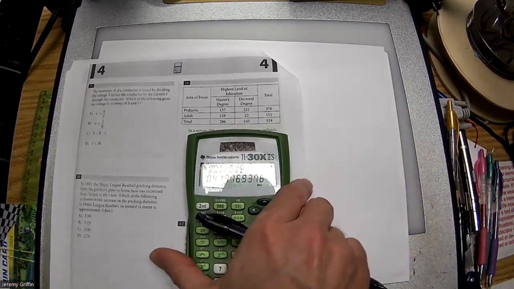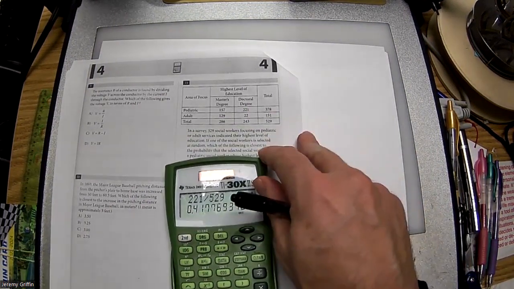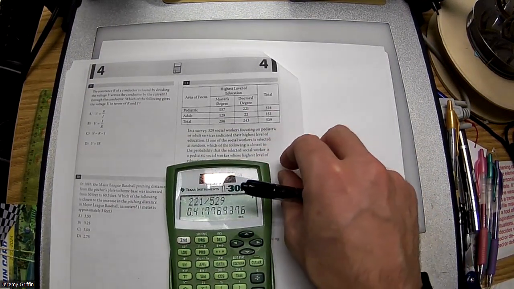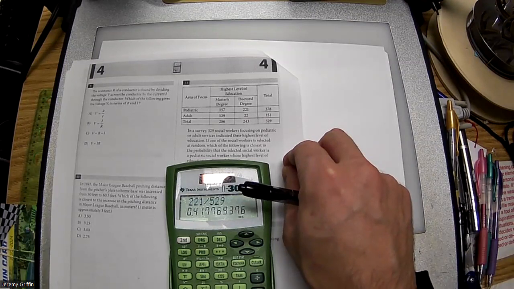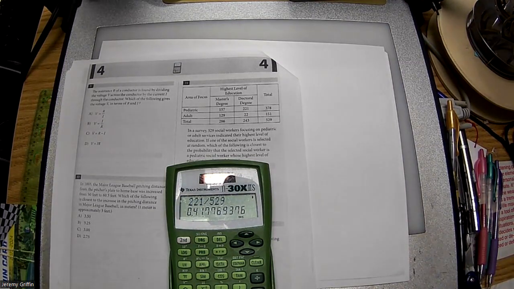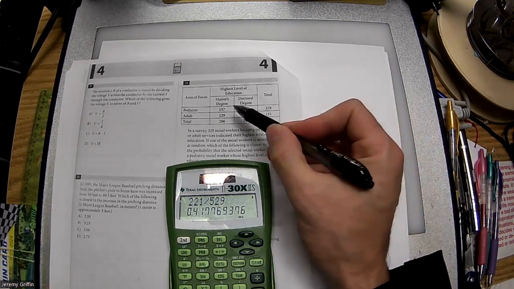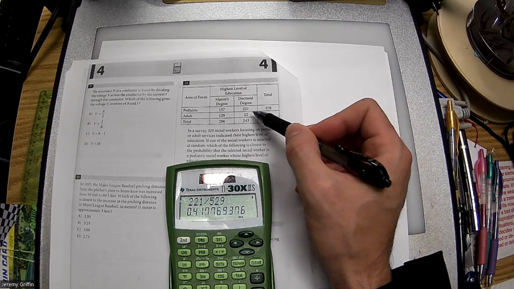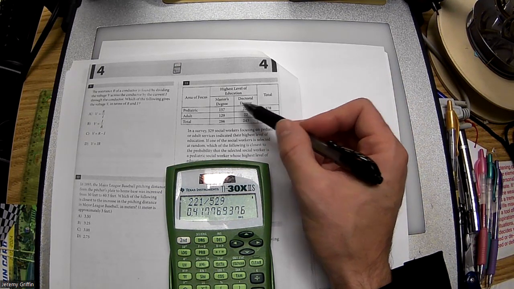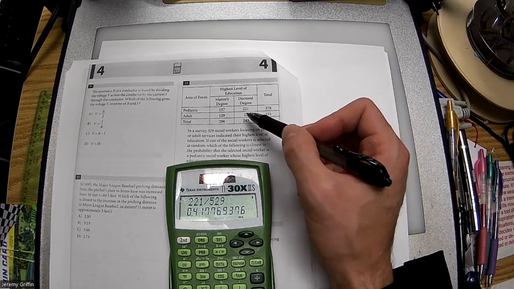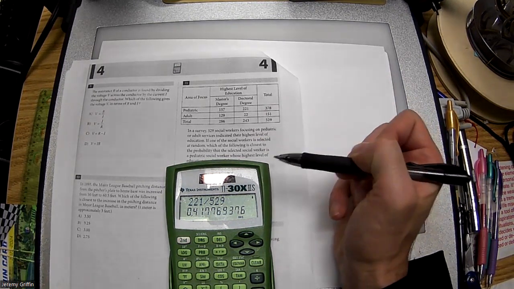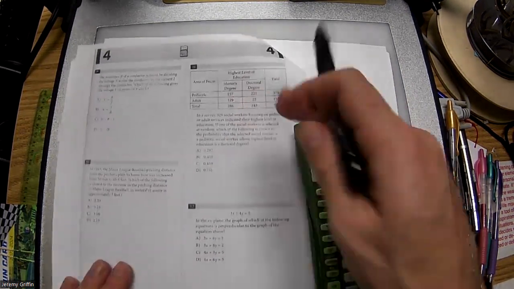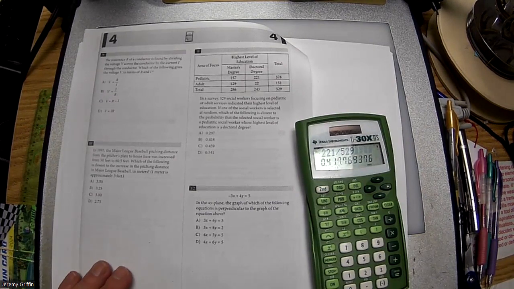I like to chase down a bunch of side questions too. So what if they reordered the question a little bit? What if they said, what's the chance that you get either pediatric or a doctorate degree? What would you do? I would add up these 3 quadrants right here, 157, 221, and 22, because it would be a union rather than an intersection question now. And then divide that by 529, which, by the way, is not one of the answer choices, so you couldn't really make that mistake. All right, guys, good.